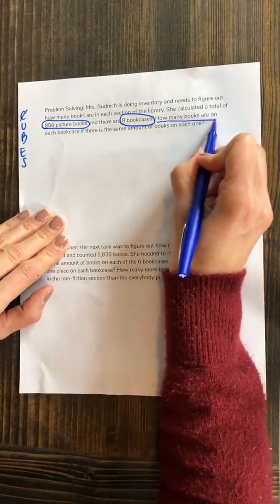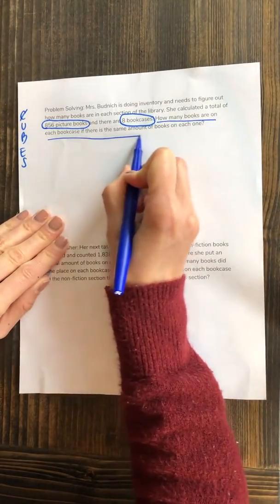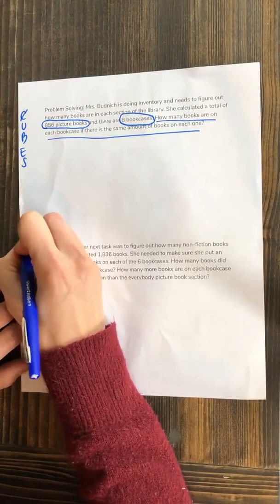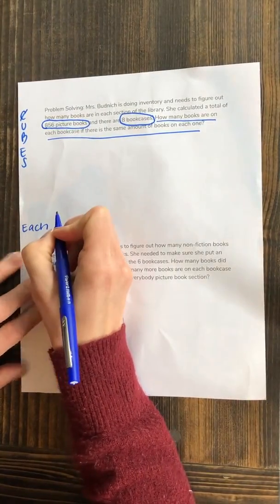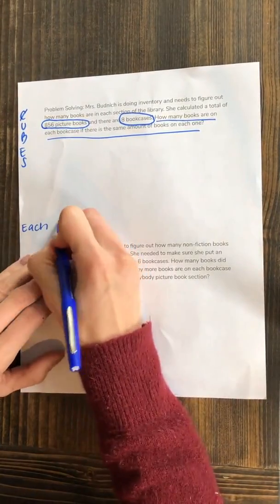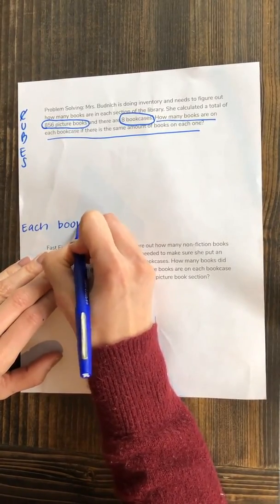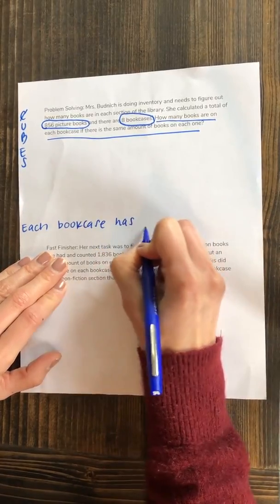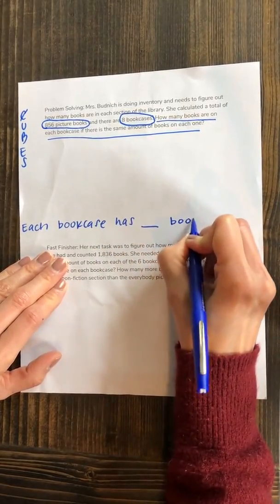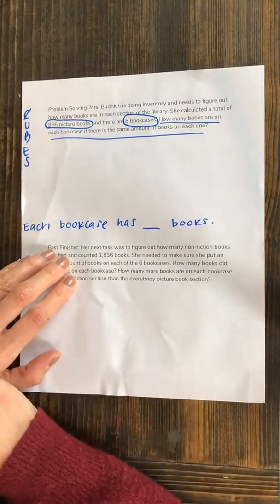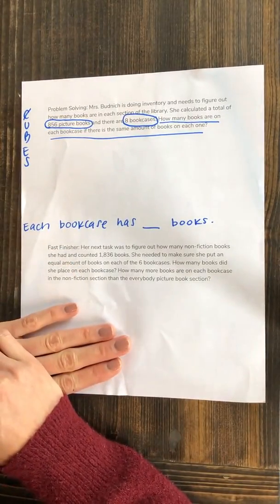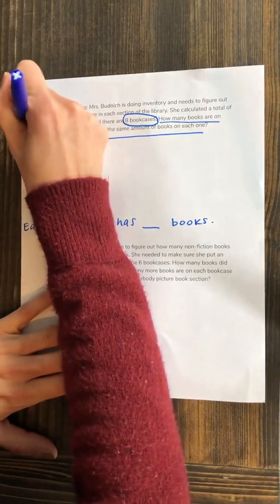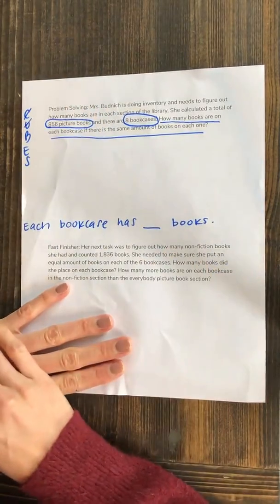So the question is, how many books are on each bookcase if there is the same amount of books on each one? So down below, I'm going to say each bookcase has blank books. Always write your sentence out first, because sometimes there's just so many steps that you lose track of what you're even solving for, okay? So we underline our question and we wrote the beginning of our answer, okay?